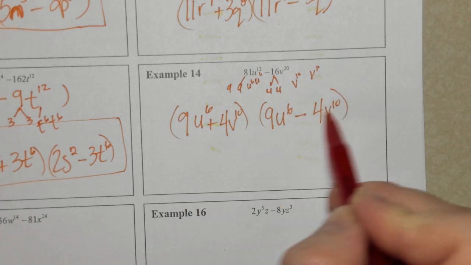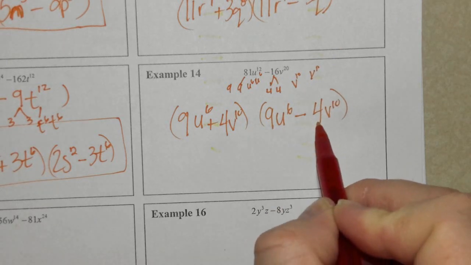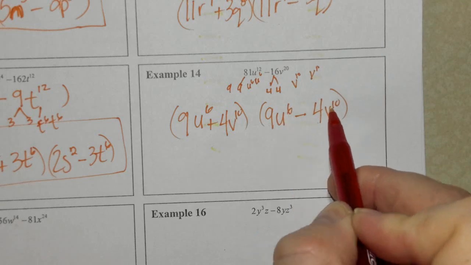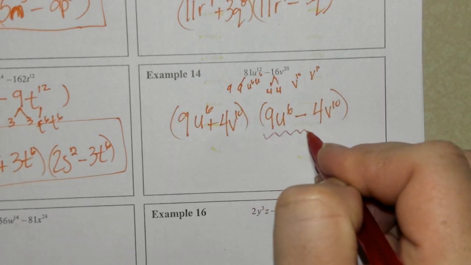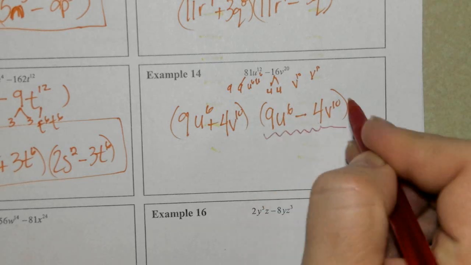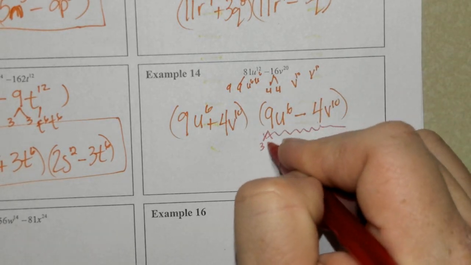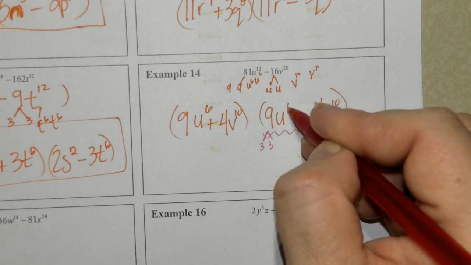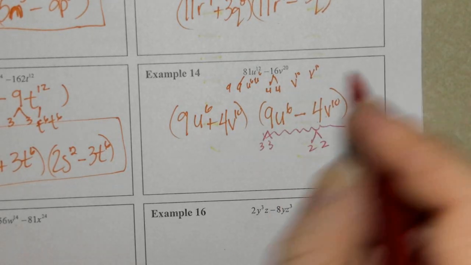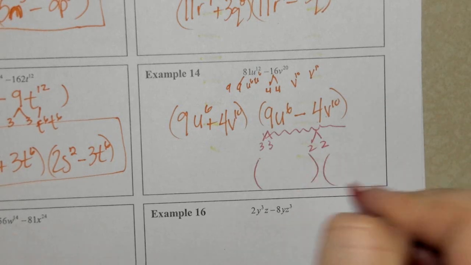But everybody look over here. Are 9 and 4 both on the highlighted list? Can 6 and 10 be divided by 2? So this part of the problem I can take further because of all of those factors. This breaks into 3 and 3, 2 and 2, and I have u to the 3rd and v to the 5th. So I'm going to write down my final answer here.